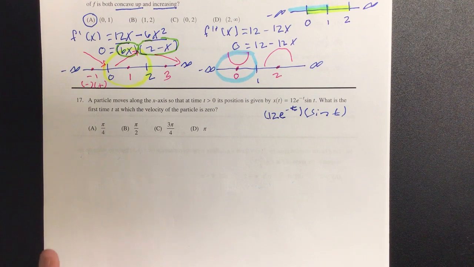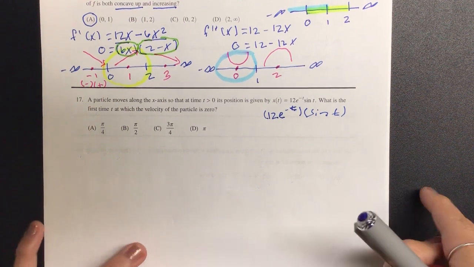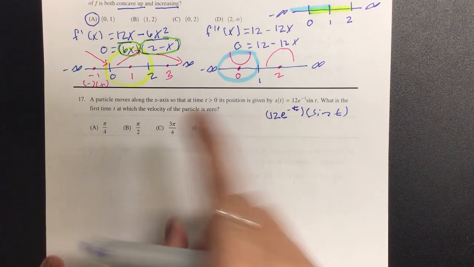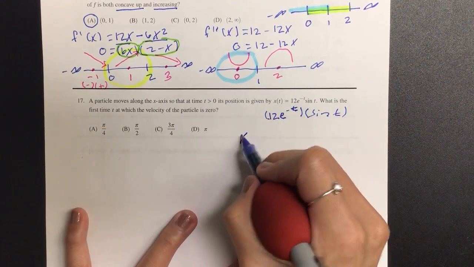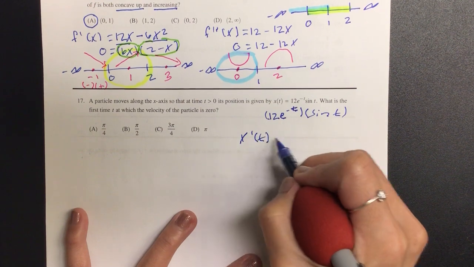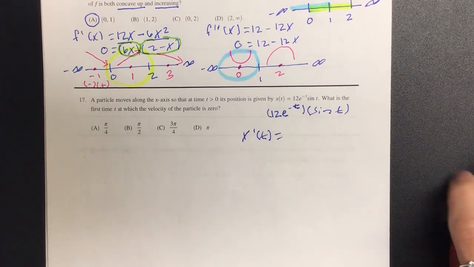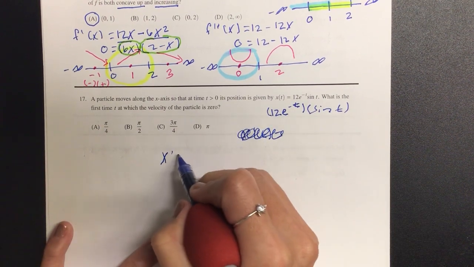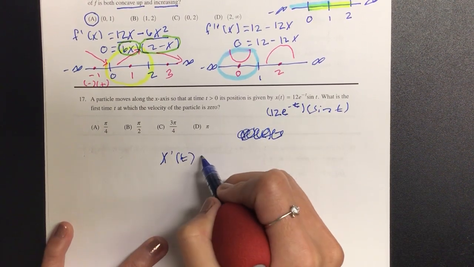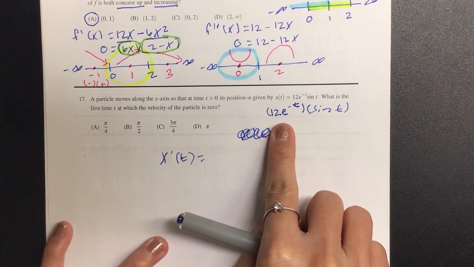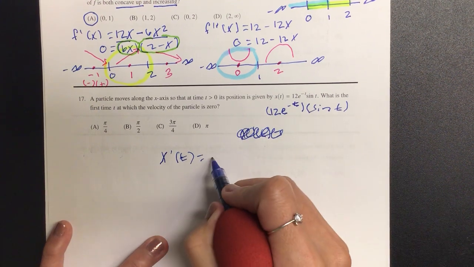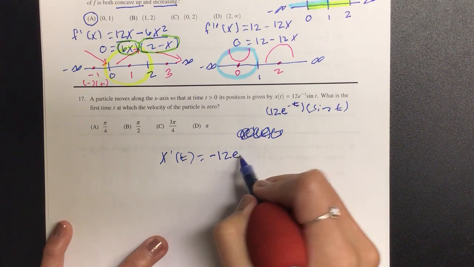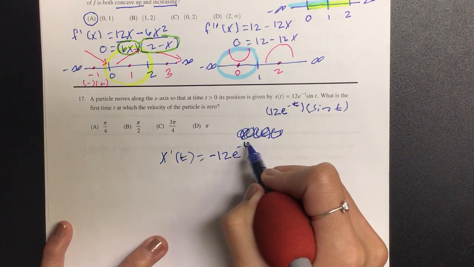So let's practice our product rule. And we're trying to figure out when is the velocity of the particle 0. So if that's a particle, the derivative is our velocity. So we have x prime of t is equal to, I'm not going to have enough room. I can already tell. I'm going to go all the way over here. So let's use our product rule. What is the derivative of 12e to the negative t? Negative 12 e to the power of negative t. Are we okay with that?